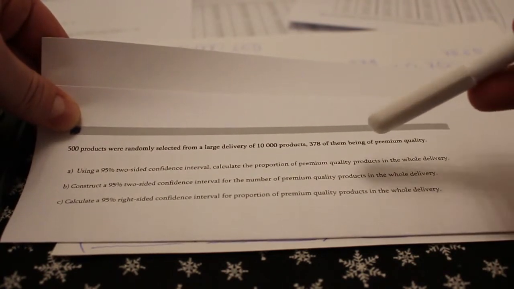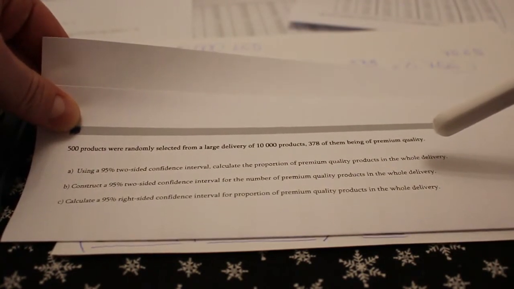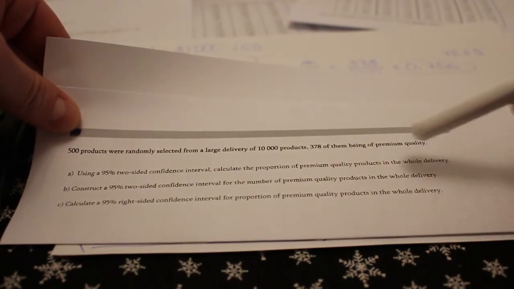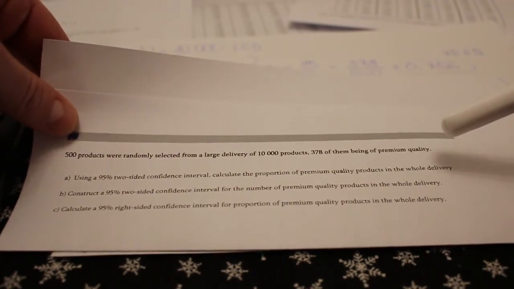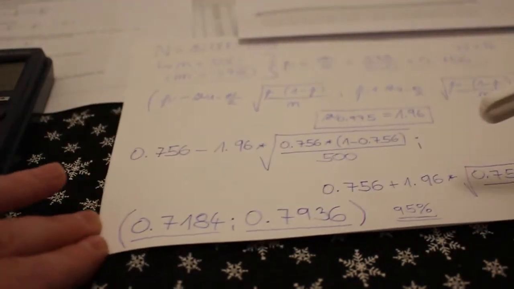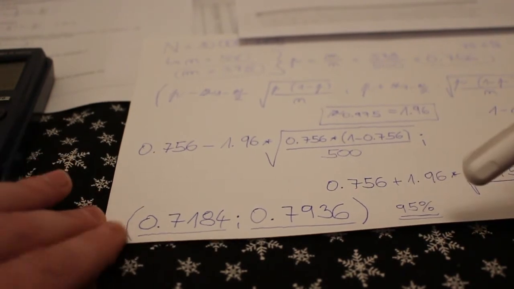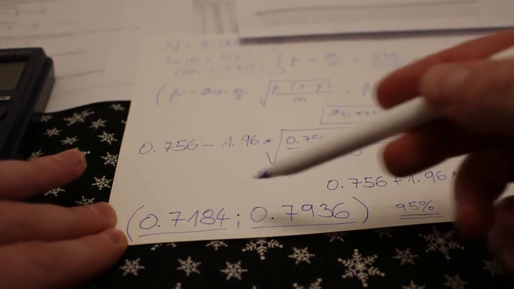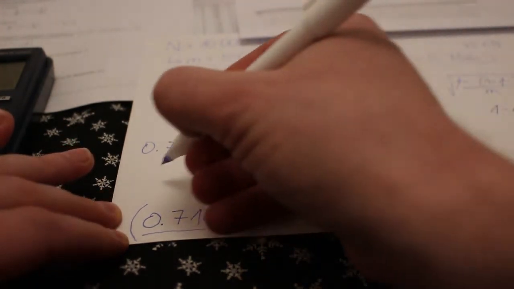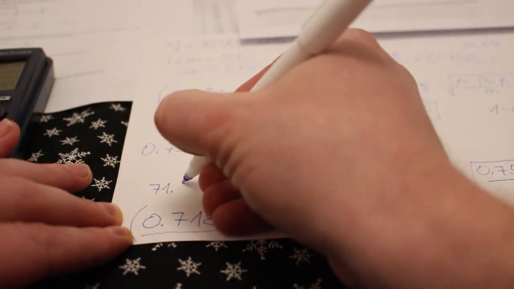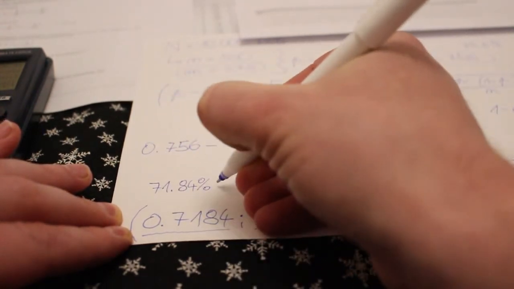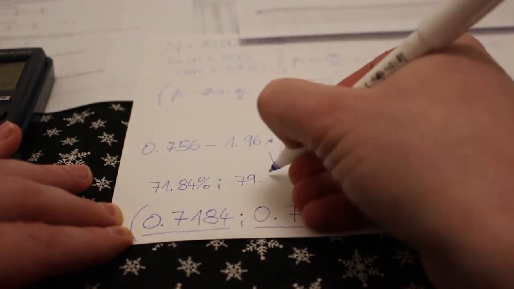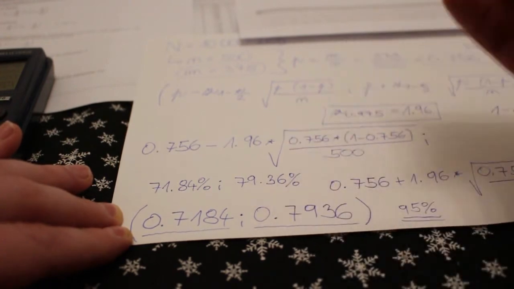In 95% of all situations, we can expect, with 95% probability, that the proportion of premium quality products will be between 71.84% and 79.36%.